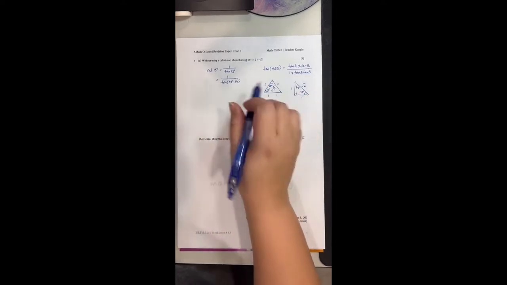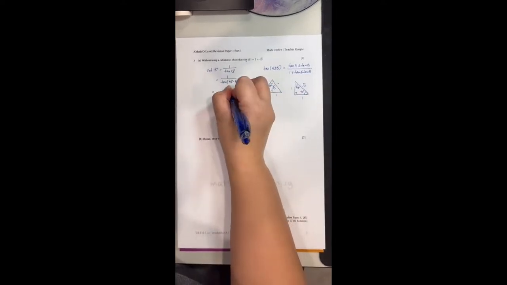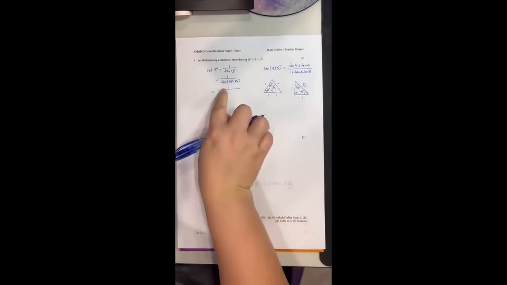Okay, so now let's apply the formula. So it becomes 1 over, okay, I'm going to do this at the side. If not, it's very messy. I'm going to do it at the side so that you see better. Wait, let me find my green pen.